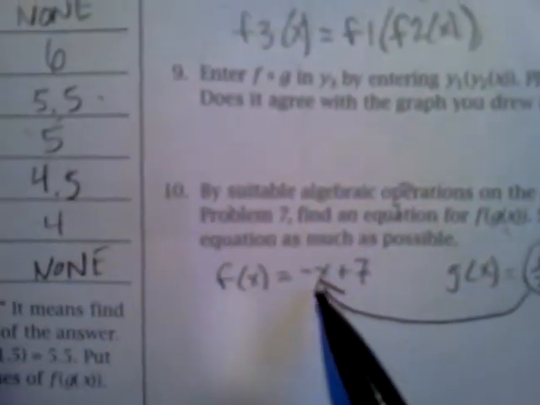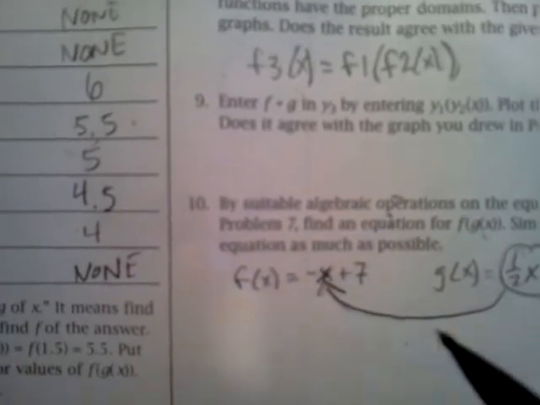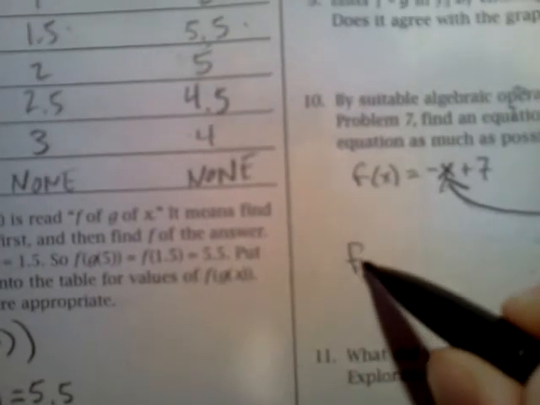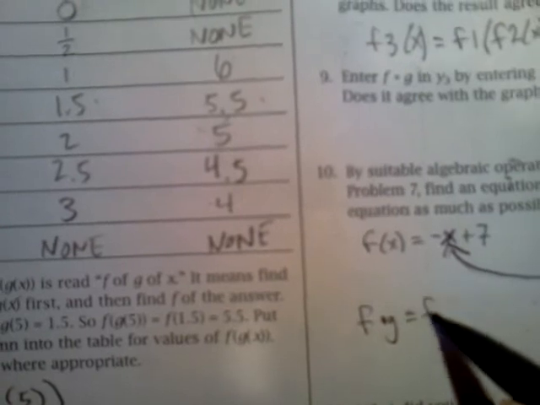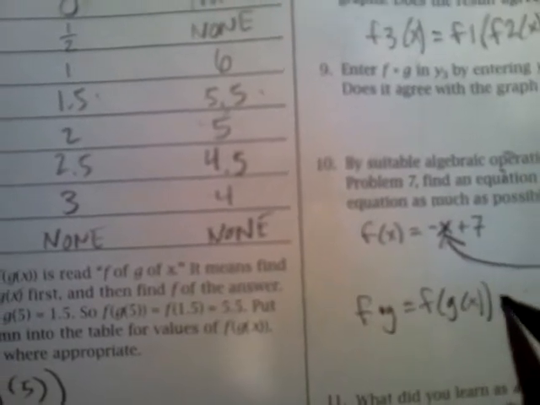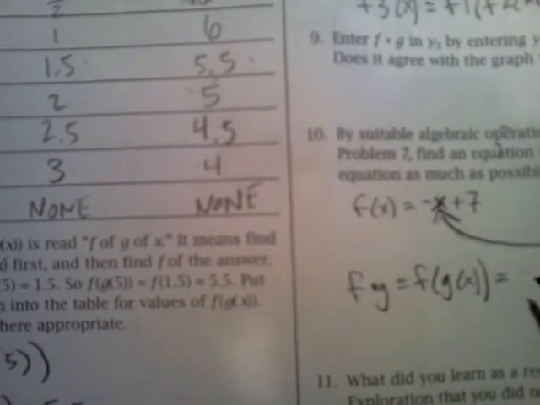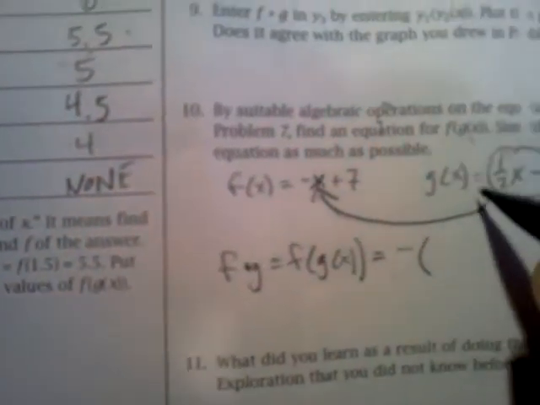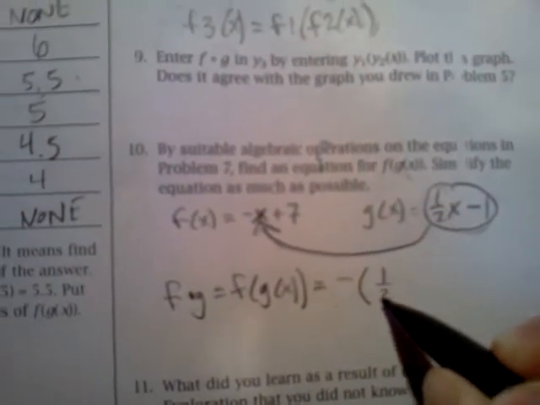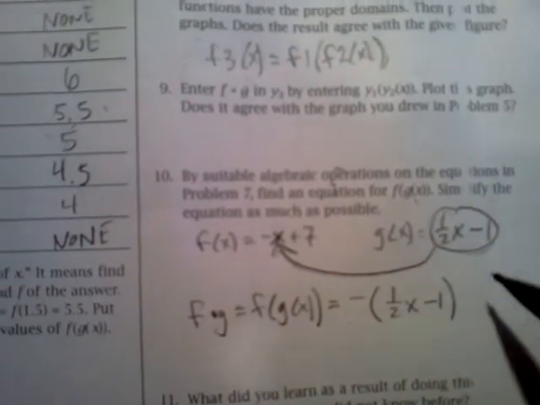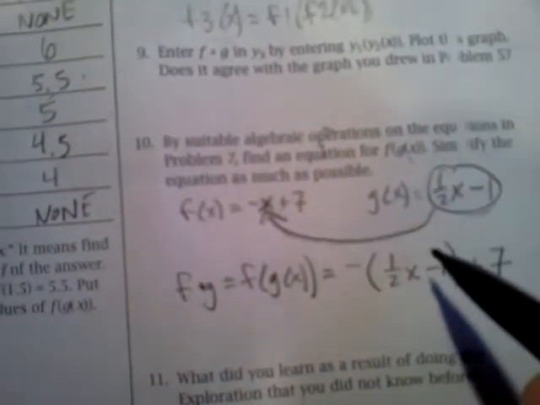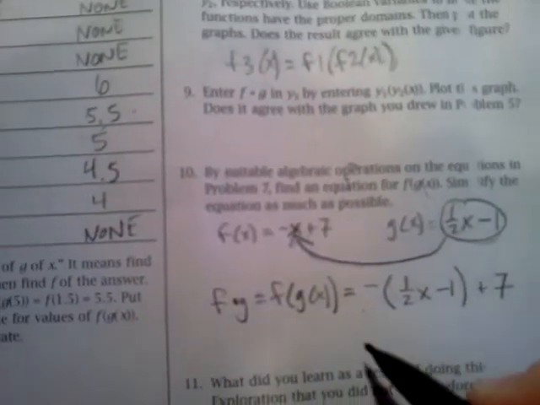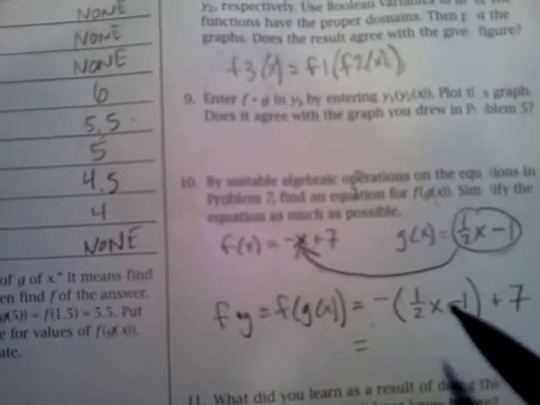So every time there's an x in my f of x equation, I plug in what the g of x equation is. So then now my f composed with g, which is the same thing as f evaluated at g of x, is going to become negative. I have to plug in my g of x equation for x, 1/2 x minus 1, and then I still have to add that 7. So now I'm using what g of x was instead of x. And then we just simplify algebraically.